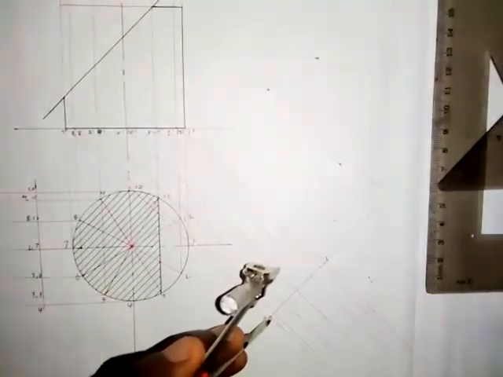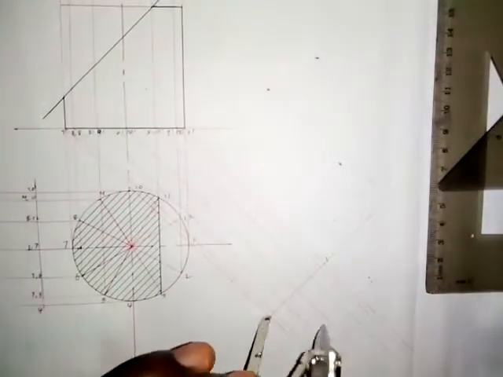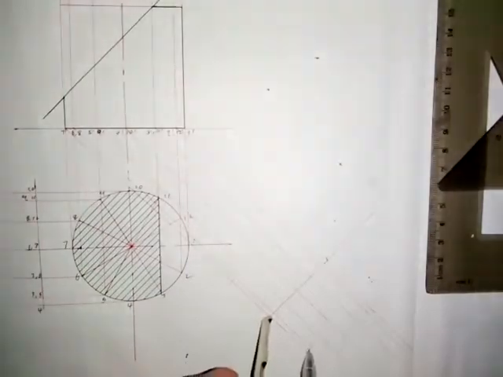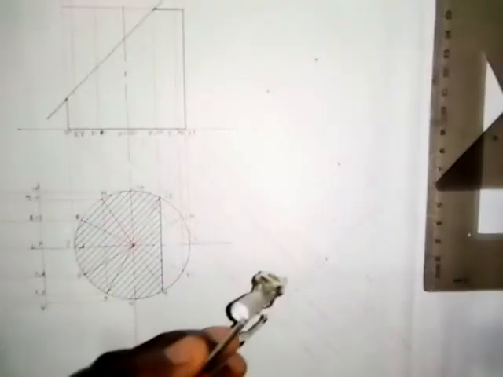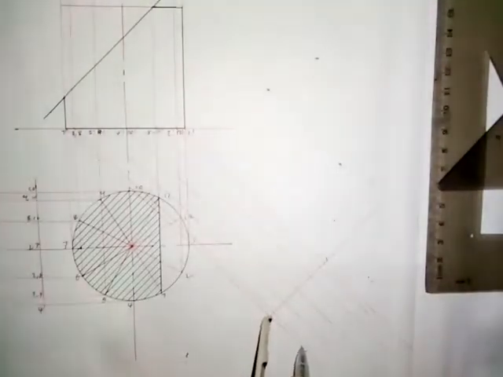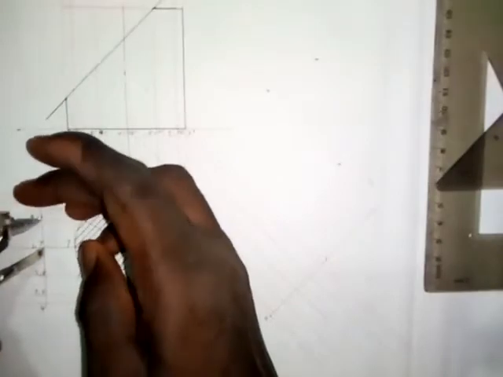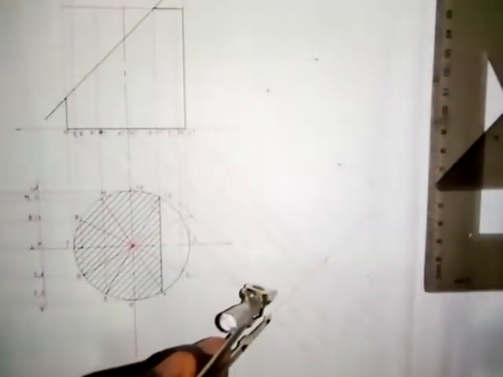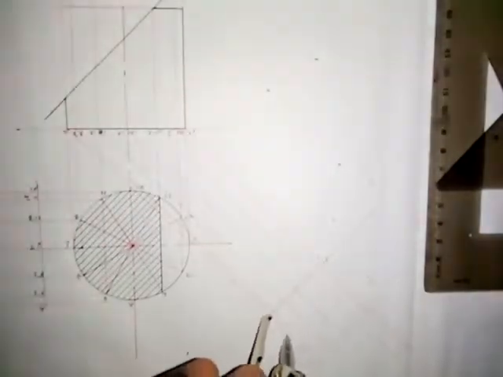put it at 0.7 here, and make an arc here, and make an arc down here. And then from 1 and 7 to 9 and 11, bring it to 0.7 here, and make an arc here, and an arc here. Then from 7 to 8 and 12, put it at 7, make an arc here, and then make an arc here.